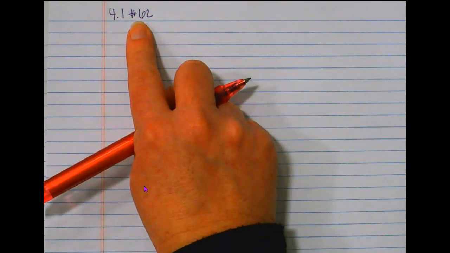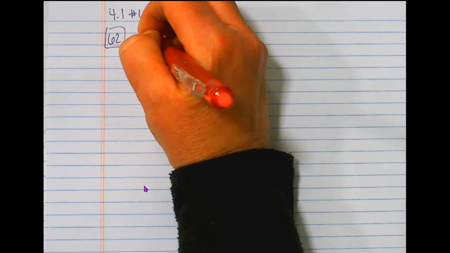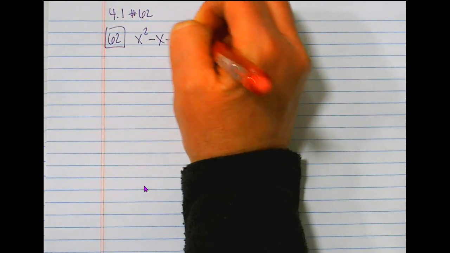Okay, so we went back to this one problem in 4.1, which was an inequality, and we need a sign chart for it. Those are pretty new for us, like brand new this year. So looking at 62, it says x squared minus x minus 6 is less than or equal to 0. Okay, those are even better. So what are we doing here?